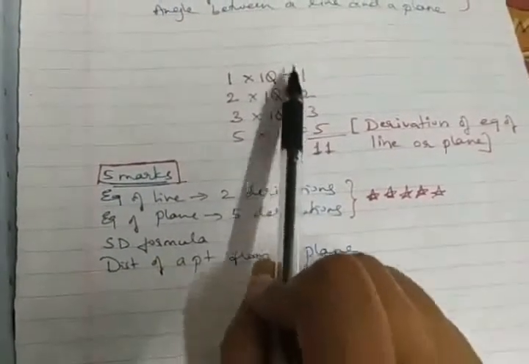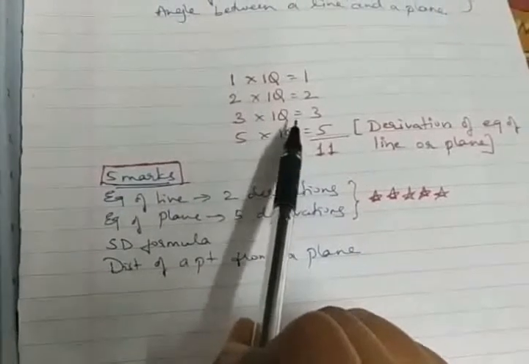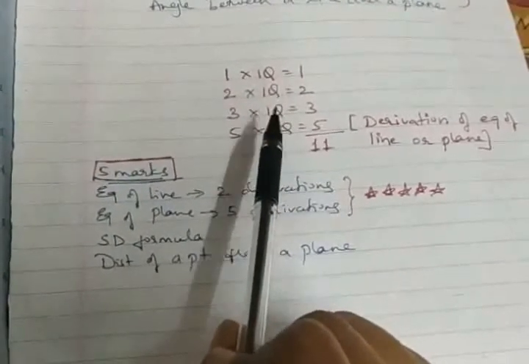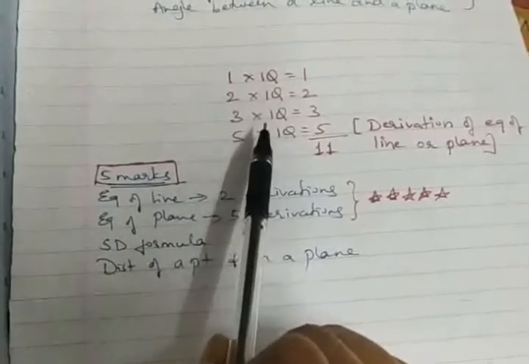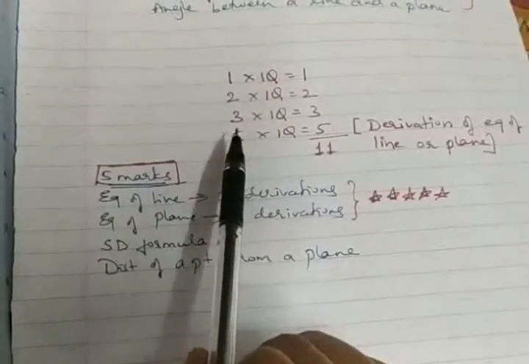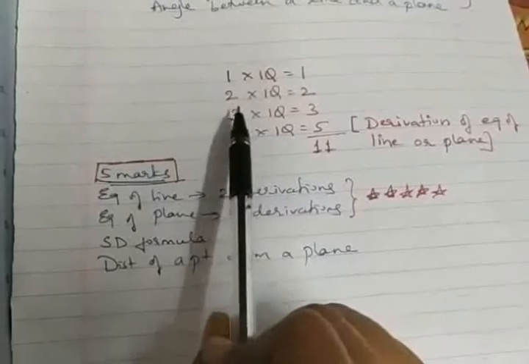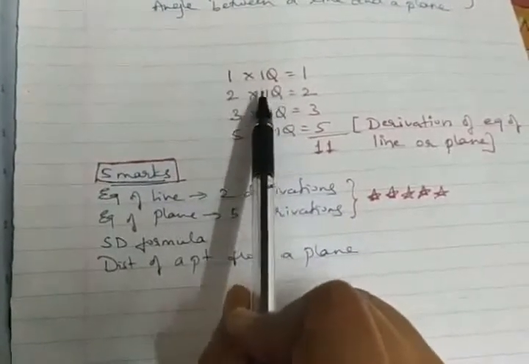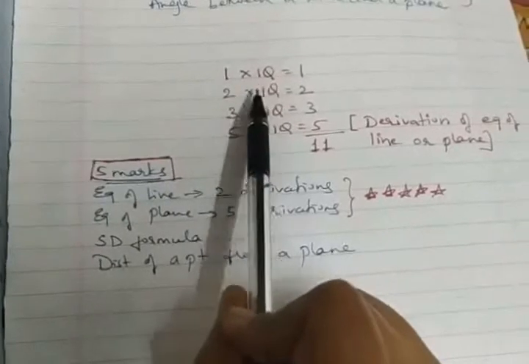The 3 marks, 2 marks and 1 mark questions come from various topics like angle between 2 lines, angle between 2 planes, angle between a plane and a line, or the SD formula. So it is the numerical part. The 1 mark questions are of course direction cosines, direction ratios, parallel condition, perpendicular condition, and so on.